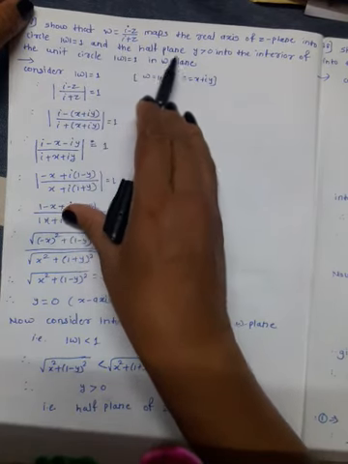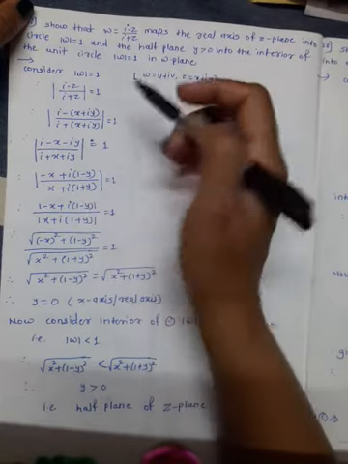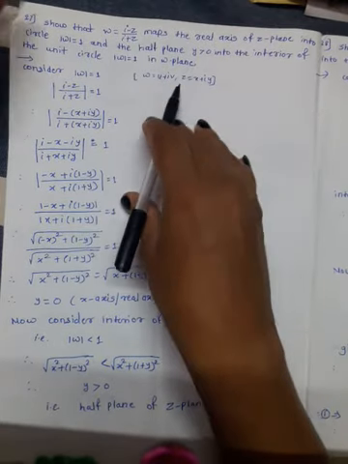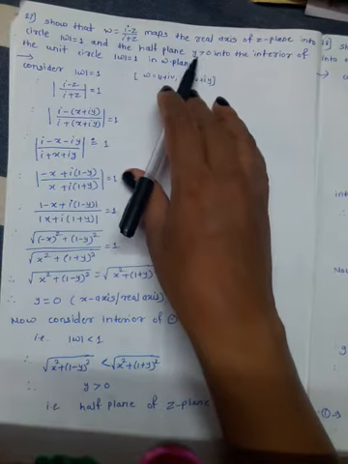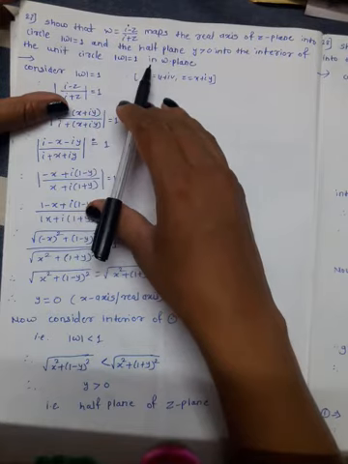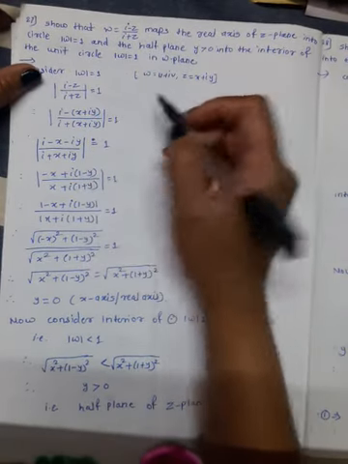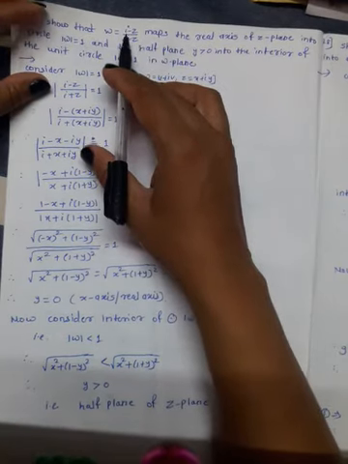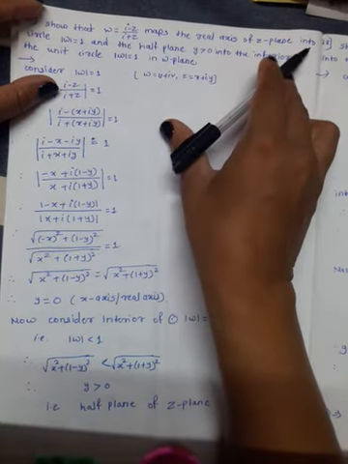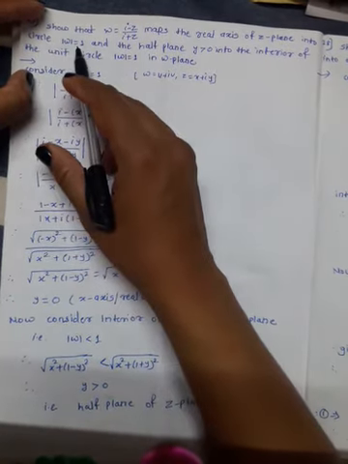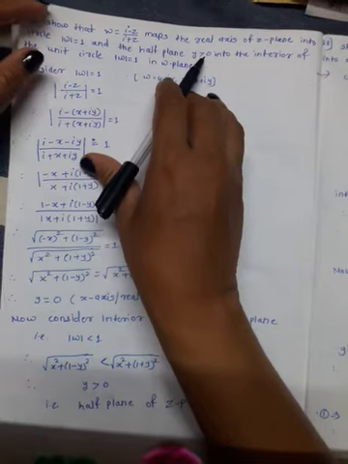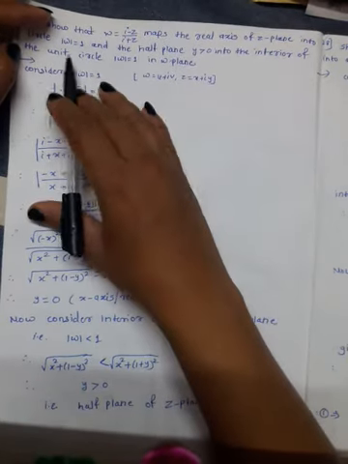And the half plane y greater than 0. What is y greater than 0? This is a half plane of z. xy means the z plane, uv means the w plane. We have to show two points. Under this mapping, the real axis, that is y is equal to 0 of the z plane, maps into the circle mod w is equal to 1. And second, the half plane y greater than 0 maps into the interior of the unit circle mod w is equal to 1 in the w plane.